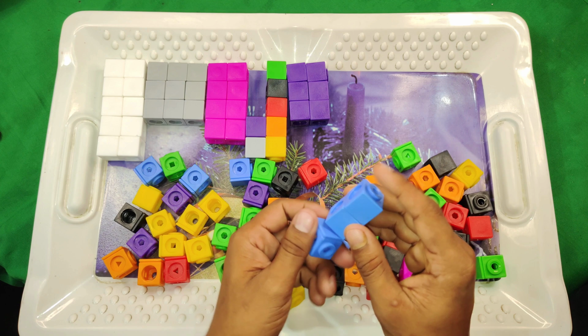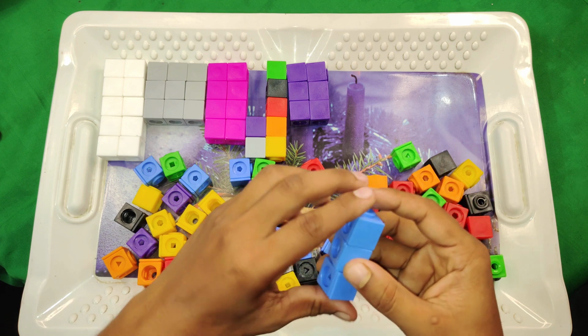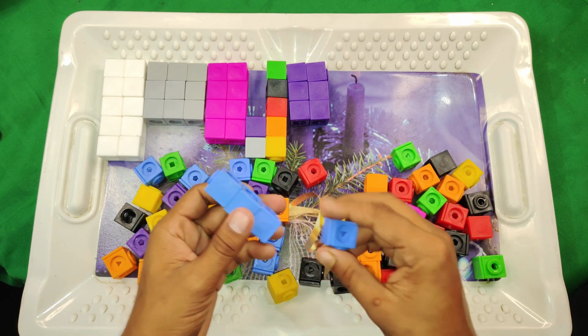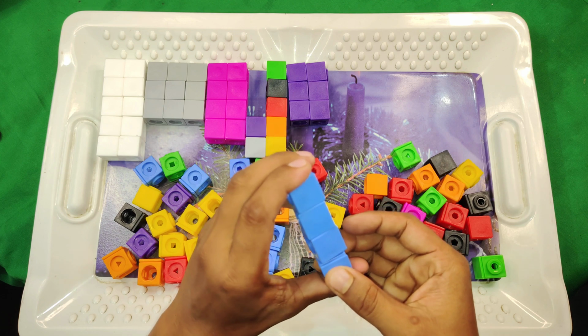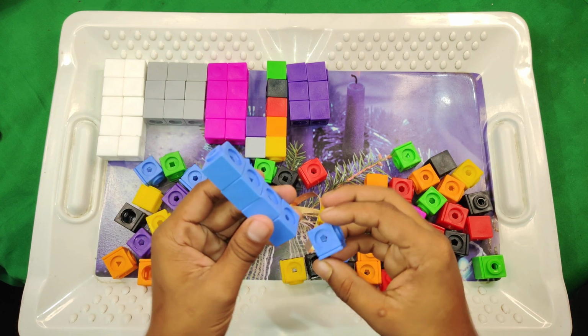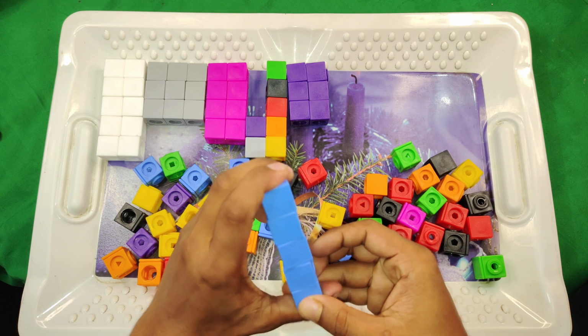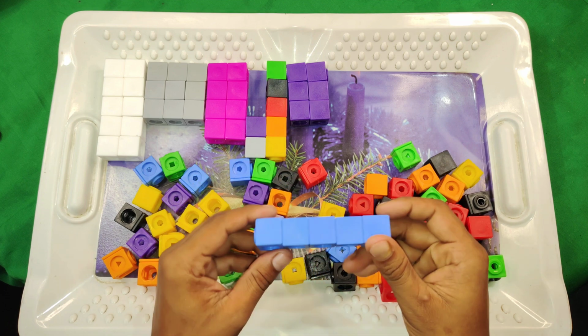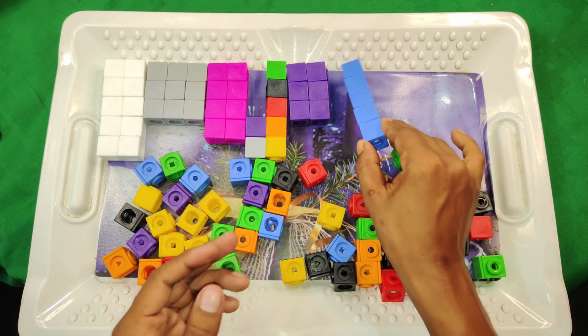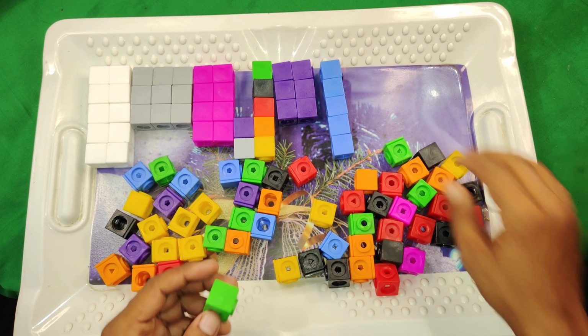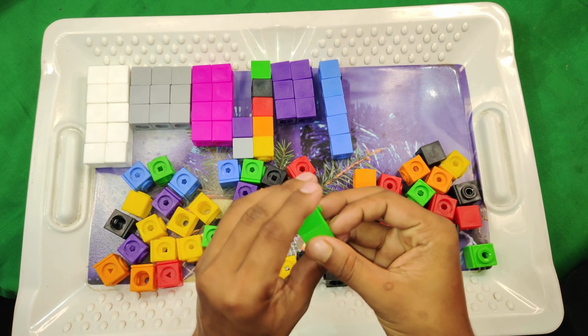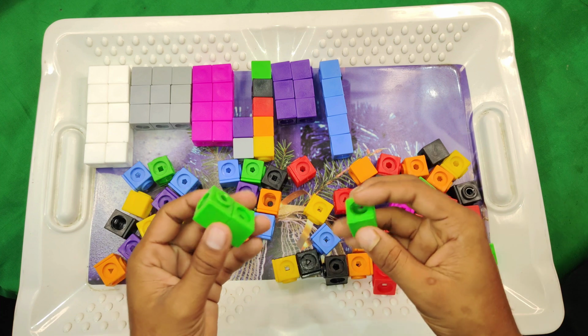2, 3, 4, 5. This is number blocks 5. Let's build number block 4. Number block 4 is green color.